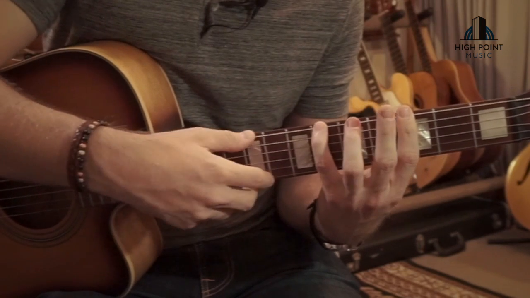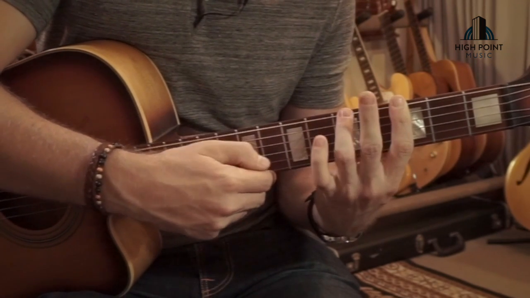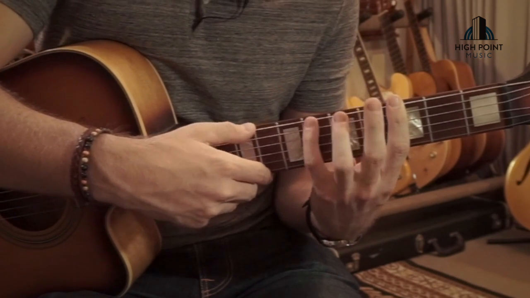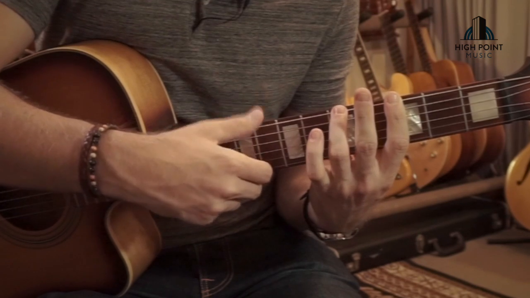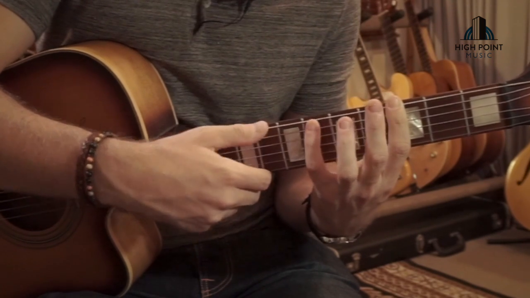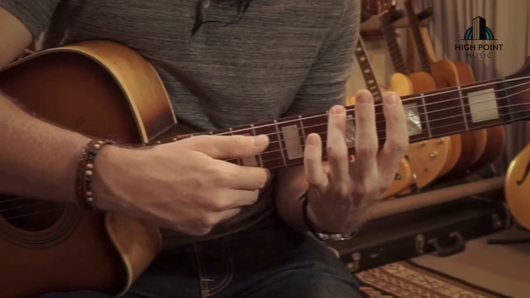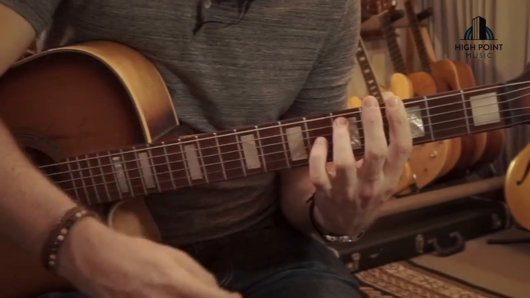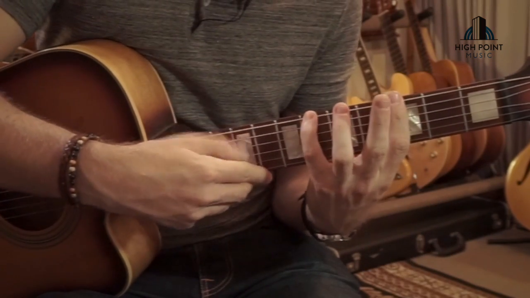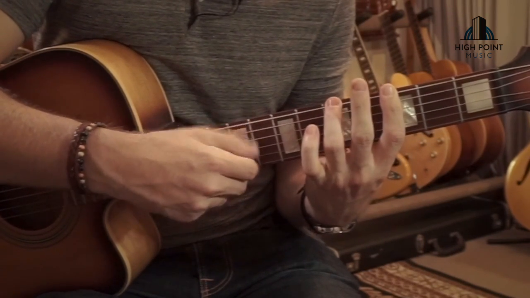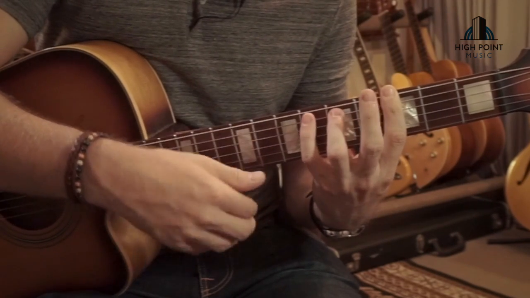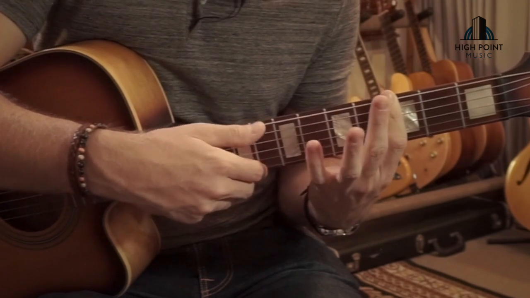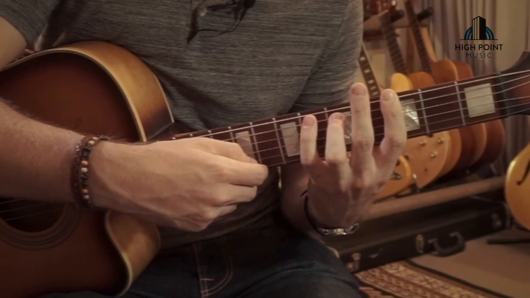So with our 4th finger on the 6th fret, 1, 2, 3, 4, 5. 1, 2, 3, 4, 5, 6, 7, 8. 1, 2, 3, 4, 5, 6, 7, 8, 9 is the last one there. And one more time, nice and steady. 1, 2, 3, 4, 5, 6, 7, 8, 9.